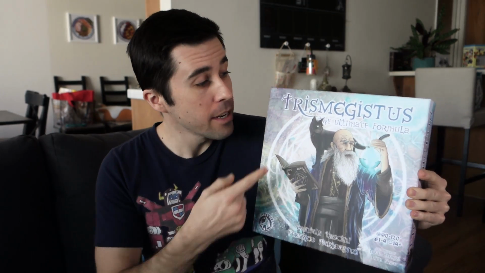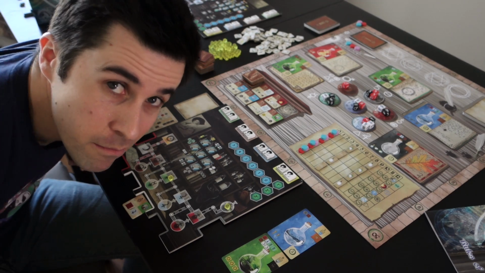So let's say you're teaching a game. Let's say you're teaching this game, Trismegistus by Board and Dice. Here you're playing an alchemist who is transmuting elements from one thing into another as if the rules of God and man don't apply to you. And you got a cool cat and a beard. And it's complicated. It's good.